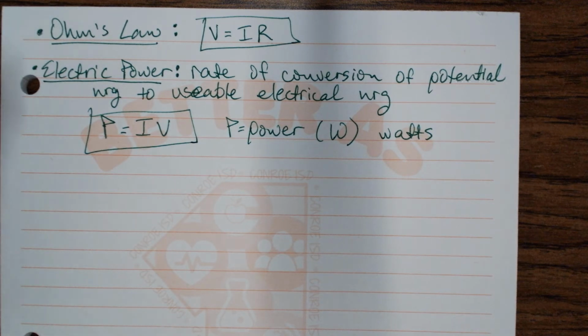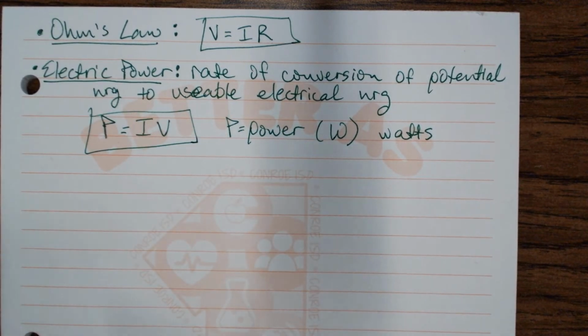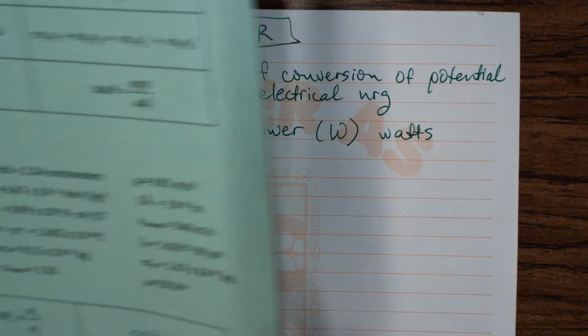There are alternative formulas that you can use for power as well, and they're also on your formula sheet somewhere. Let's see, I had your formula sheet handy. Where did it go? There it is. Okay.